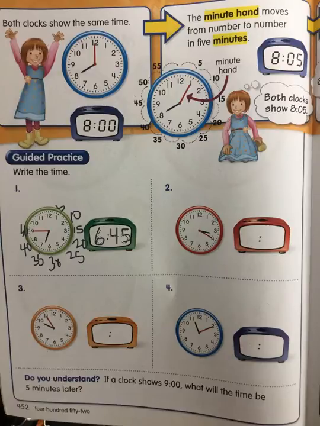So let's look at number 2. Well, I look at the blue hand, because that's my first number. And I see, oh, it's not quite to the 4 yet, so it's still 3. Now I count by fives at each of the big numbers. 5, 10, 15, 20. So my time is 3:20.